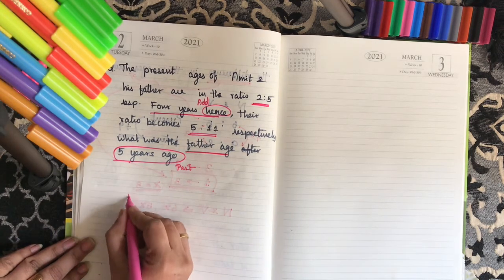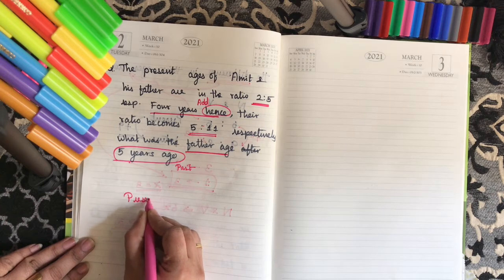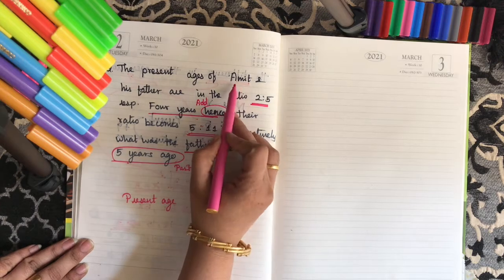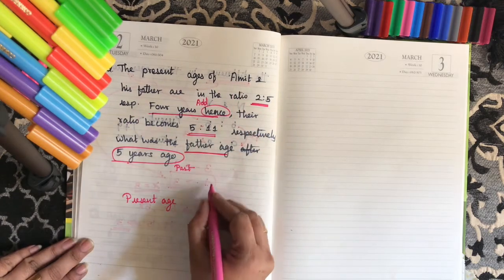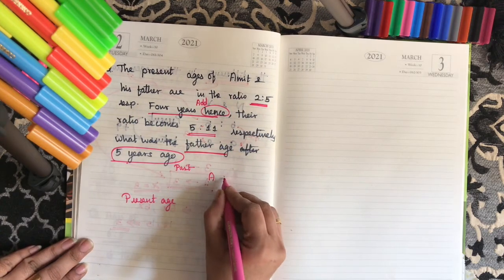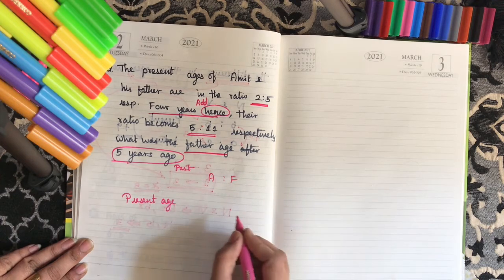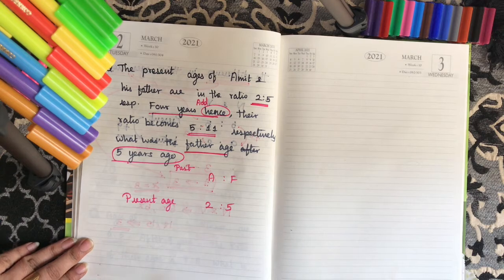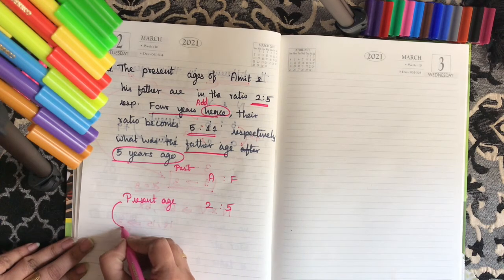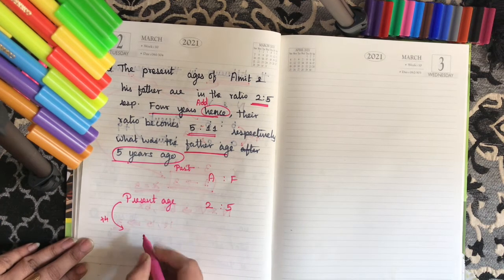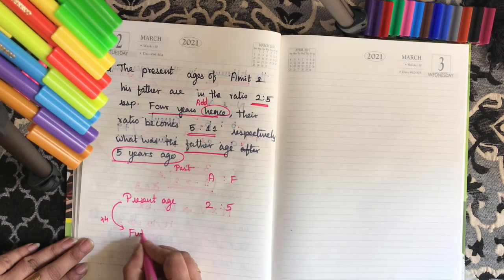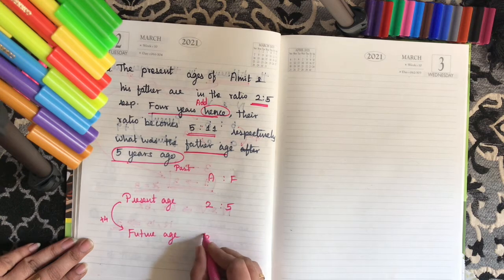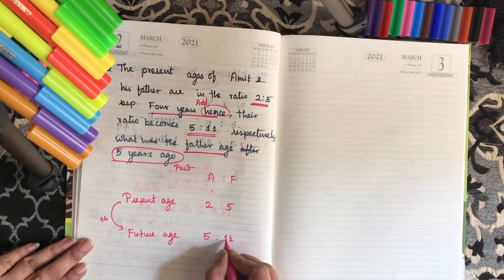So first, the present age of Amit and his father: the present age ratio is 2 is to 5. 4 years hence, so we need to add plus 4, that is future age, which is nothing but 5 is to 11.